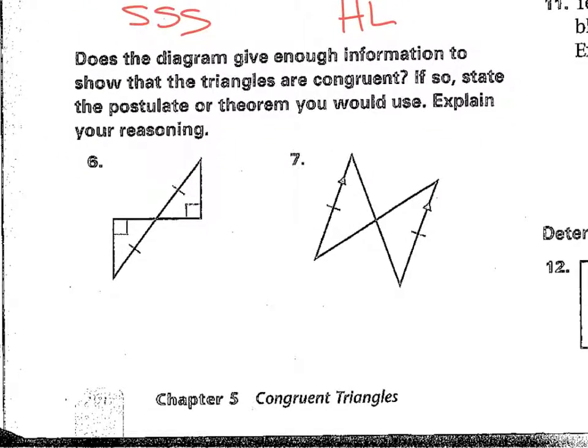6 and 7, last two we're going to talk about. It just says, does the diagram show there's enough information? If so, tell us the postulate. You're going to use the same postulates that we talked about before. So taking a look here, okay, we got a side and a side. I got an angle and an angle. Now that's all they give us, but when two lines intersect, they make vertical angles. So you got that other angle right there that we could consider, which means you got AAS. So you can say, yep, there's enough information, we can use angle, angle, side on number 6.